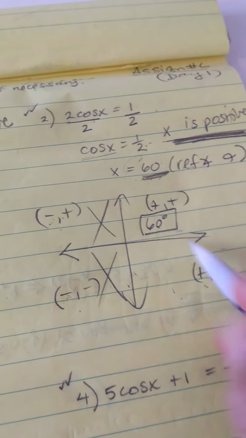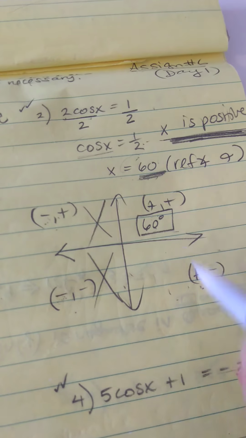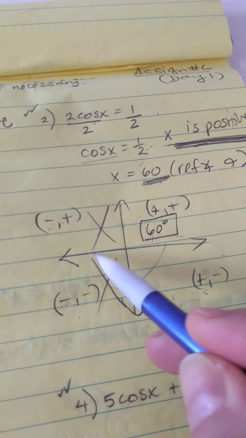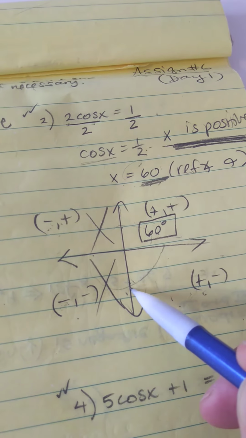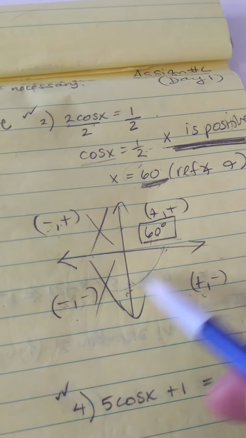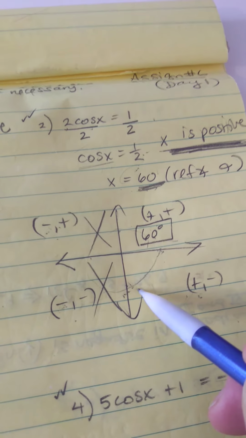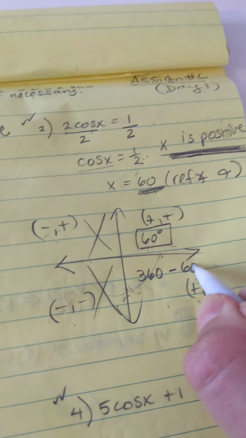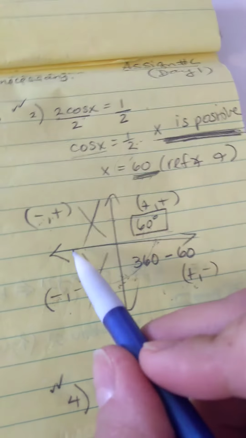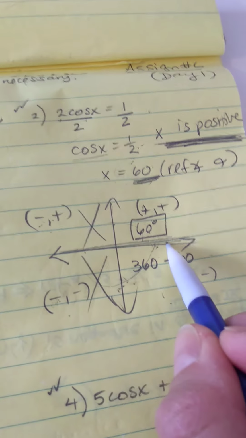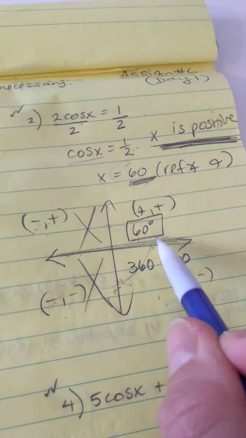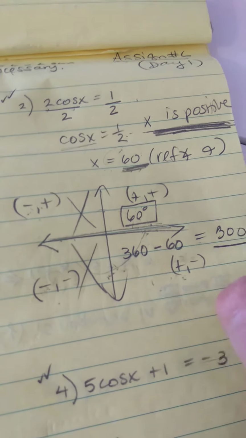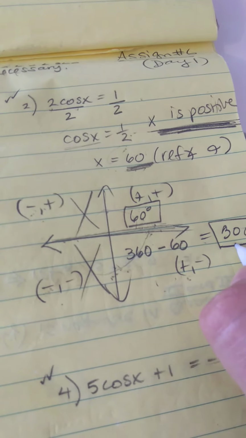Now we have to figure out the angle that fits into the fourth quadrant. If you guys would notice, it's getting very close to 1 full rotation, right? This is 90, 180, 270. So between 270 degrees and 360 degrees are all the angles in the fourth quadrant. So to figure out the angle that falls here, it's 360 minus 60, and it's not random. Again, you're always working off of the x-axis, so you're either adding or subtracting 180 or just subtracting from 360. So your 2 answers here are 60 and 300 degrees.